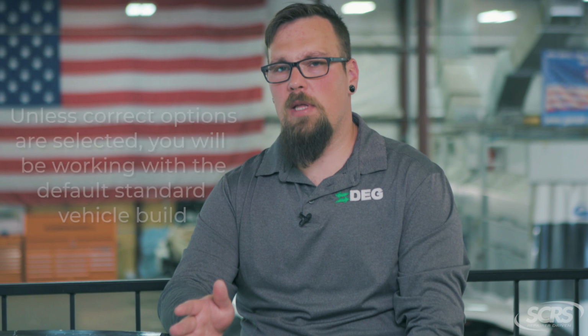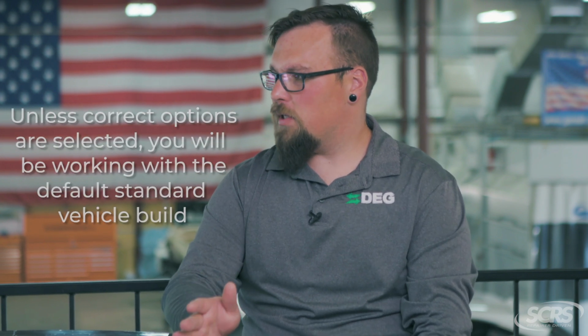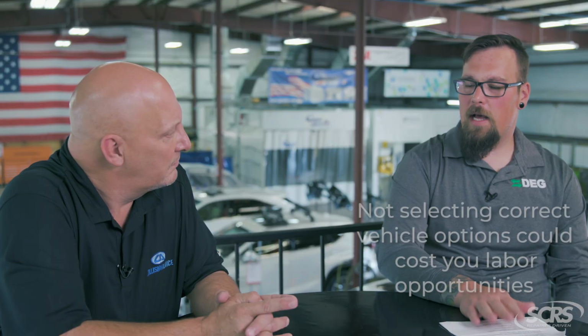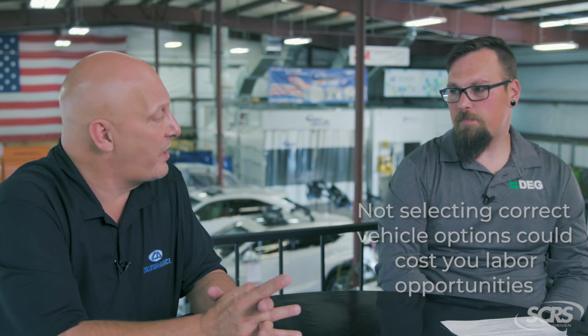So again, you want to go into your vehicle options tab, select all the correct options such as fog lights, sensors, electronics, even multi-power seat features. Because if you're not going to select those things, it's going to default to the standard base model vehicle build, and it's always going to be based on the most generic of that vehicle available. And if you don't, it's not going to capture that additional opportunity. So again, select the correct options, account for it, and then that way you can get the correct labor opportunities in addition. Great insights, Danny.